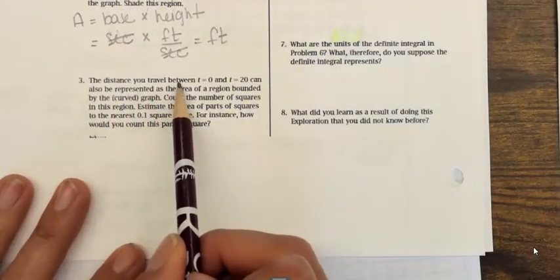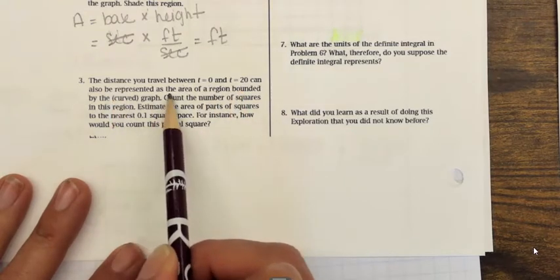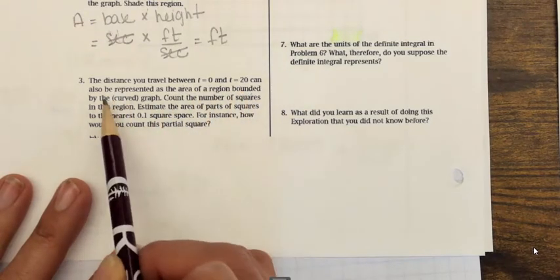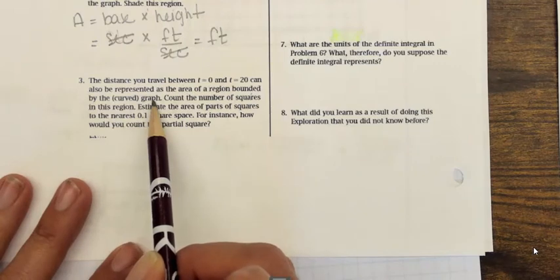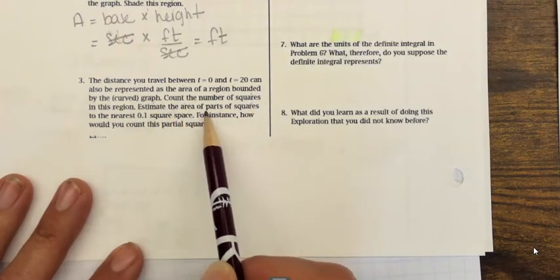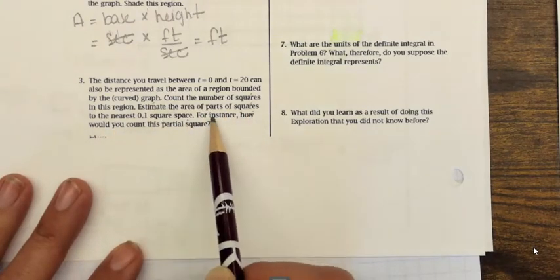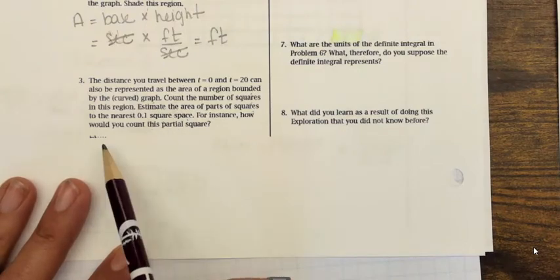Okay, the distance you travel between time being 0 and 20 can also be represented as the area of a region bounded by the curved graph. Count the number of squares in this region. Estimate the area of parts of squares to the nearest tenth square. For instance, how would you count this partial square?